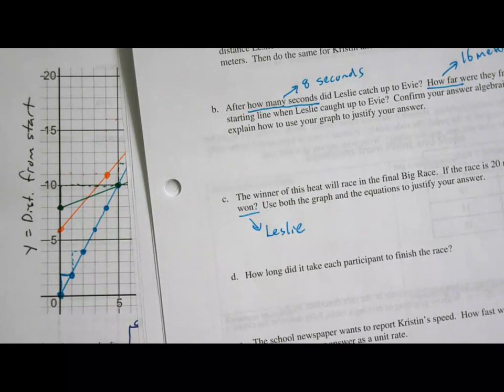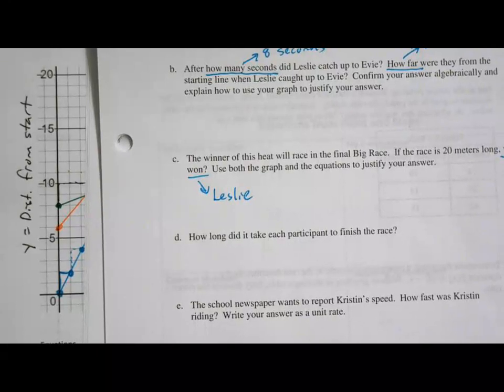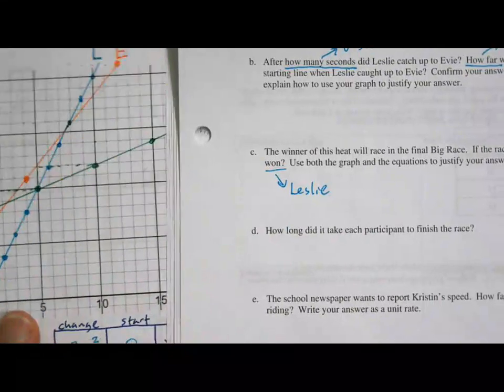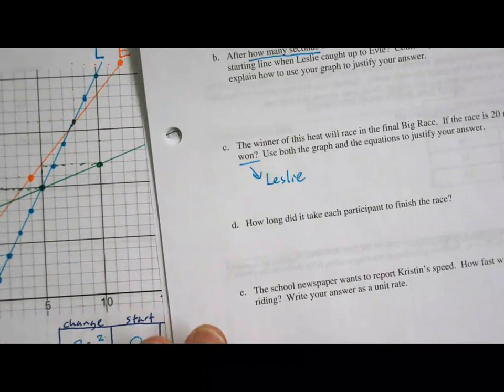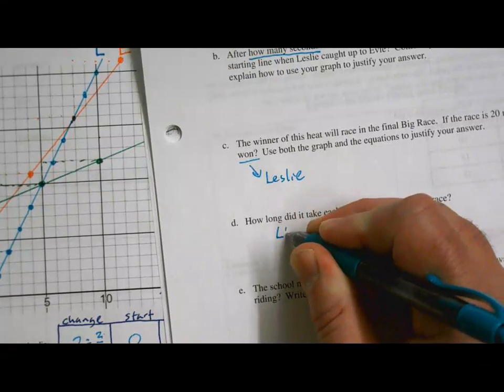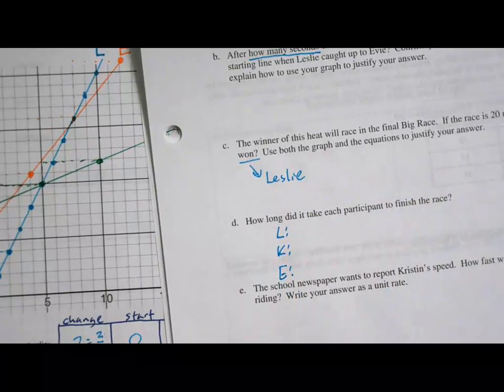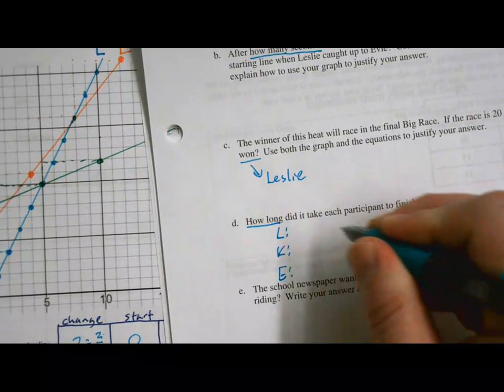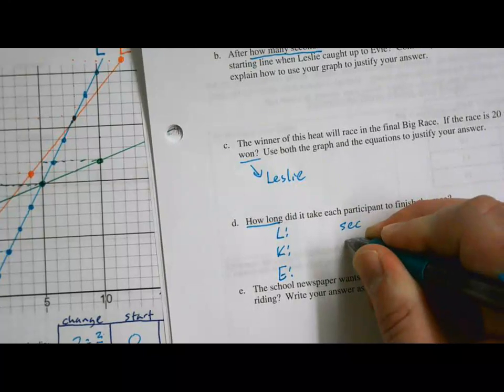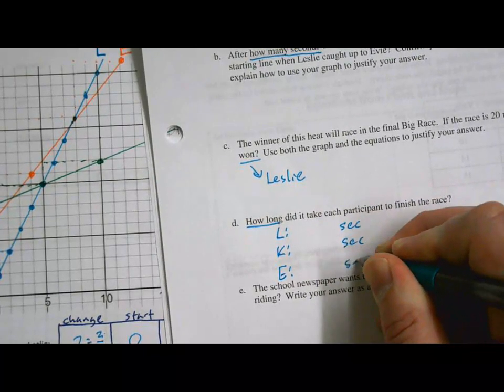Part D, how long did it take each participant to finish the race? I'm going to let you answer that, because I think I just said the answer a moment ago. We'll say for Leslie, for Kristen, and for Evie. Make sure that you're giving units. It says how long, so I'm guessing seconds will be our units.